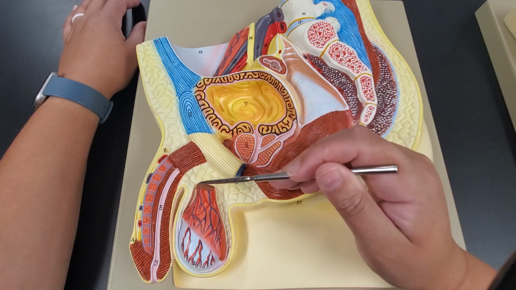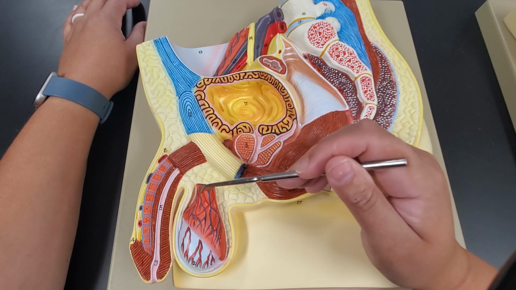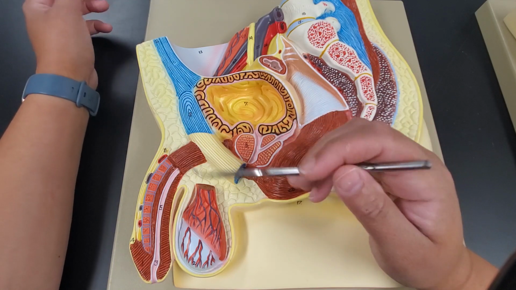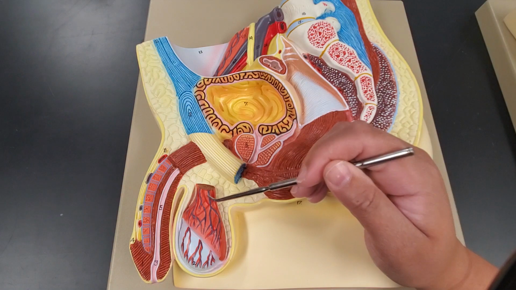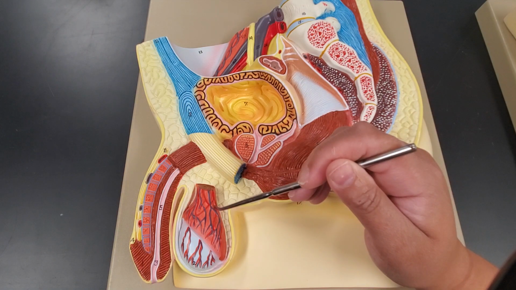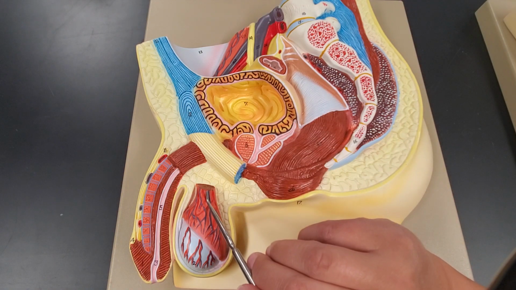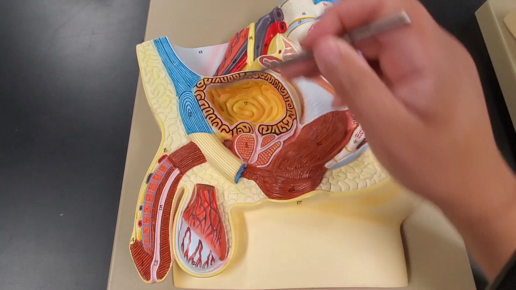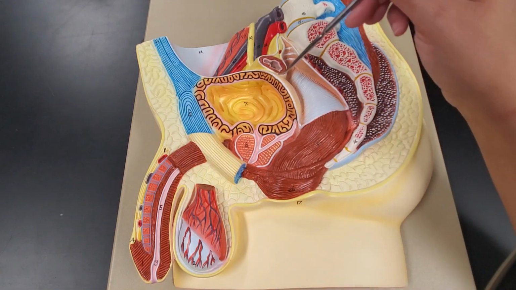The spermatic cord is basically a wrapping around the blood vessels, the nerves, and the ductus deferens or the vas deferens that's going to go to the testicle itself. So once that ductus deferens moves, it's going to go through the inguinal canal into the abdominal pelvic cavity, and it's going to arch over the bladder.